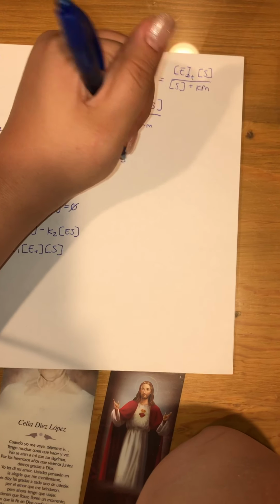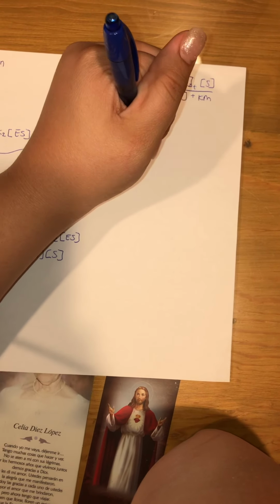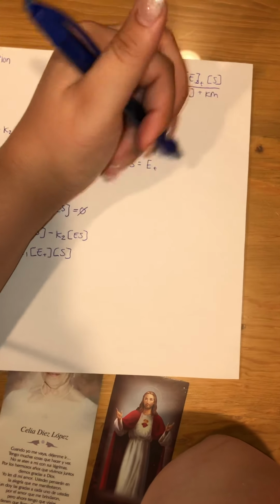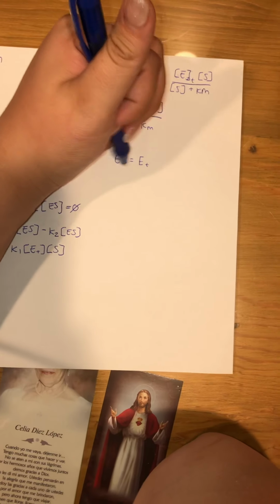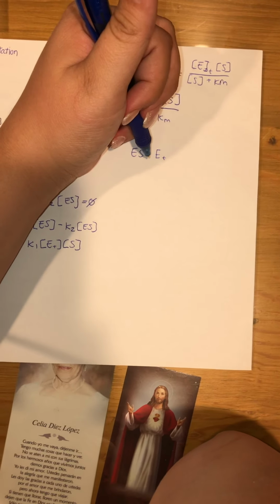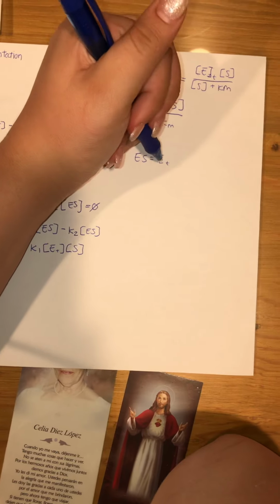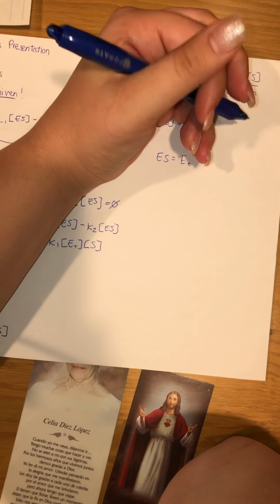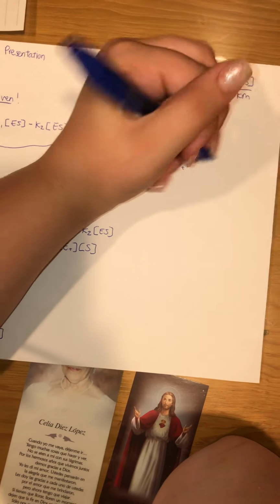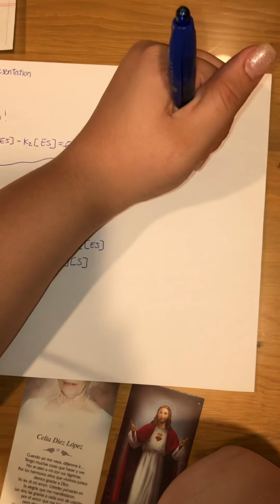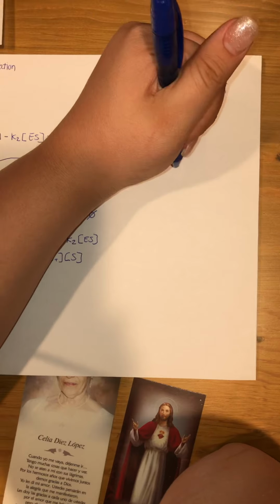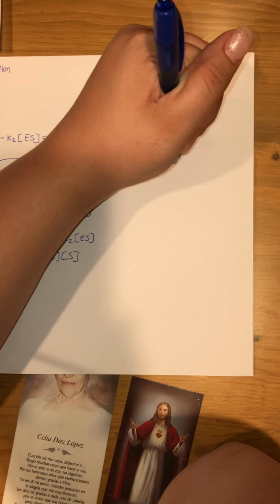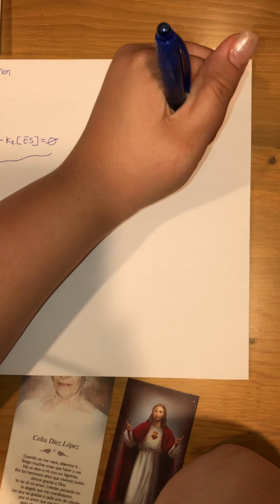So let's say E of S is equal to E sub T. If these are equal, that means that the enzyme is saturated with substrate, so that the reaction is at its maximum. The reaction rate or the velocity, which is what Vmax is.